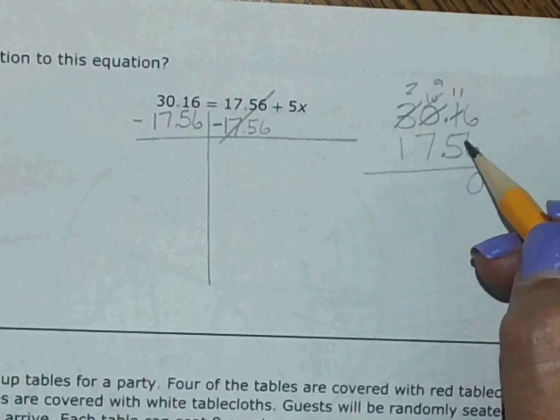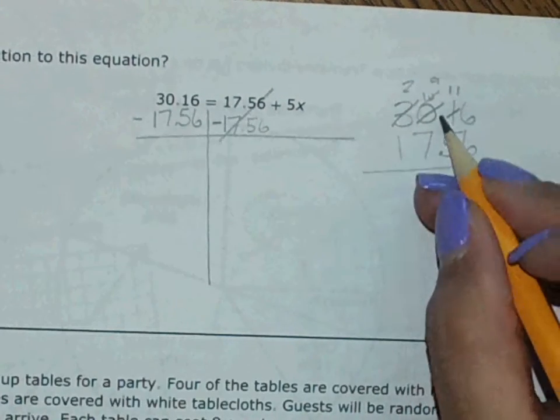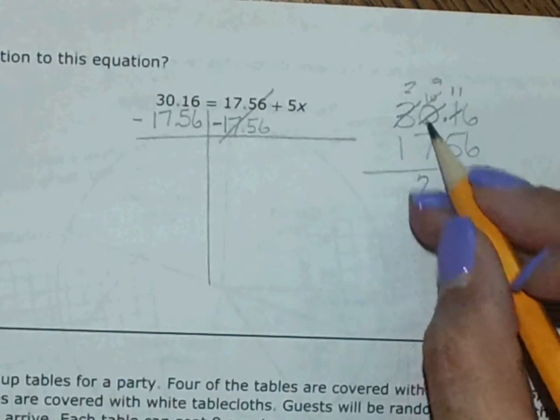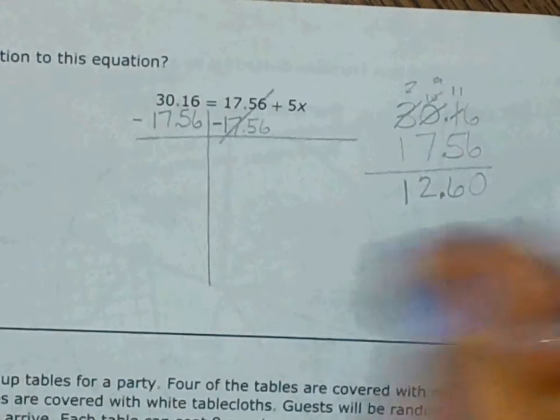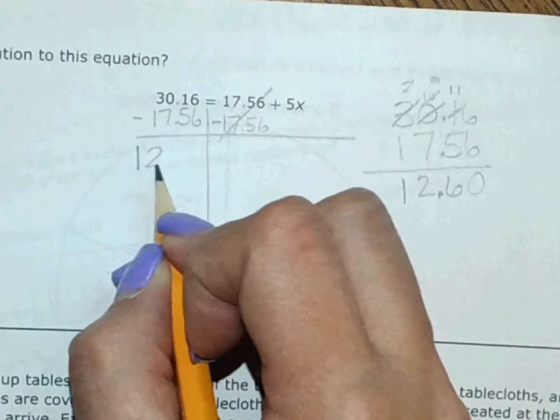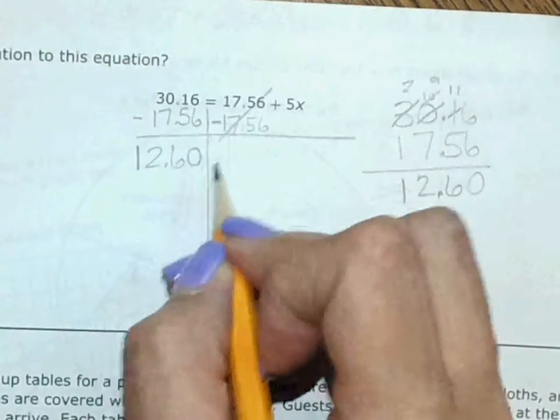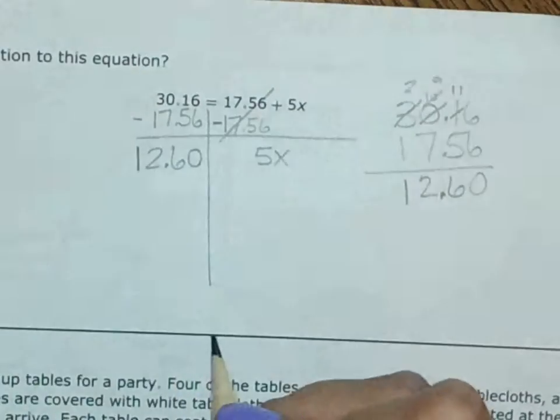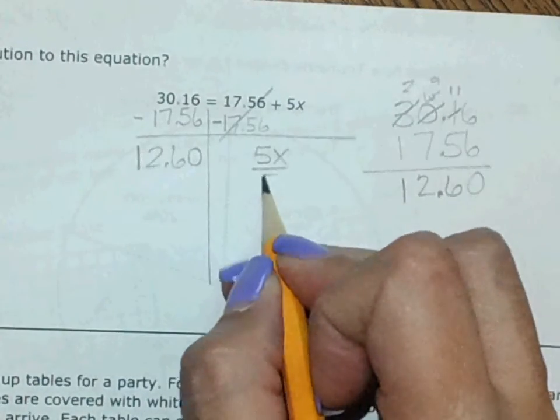11 minus 5 is going to give me 6. Bring down my decimal. 9 minus 7 is 2. 2 minus 1 is 1. So this subtraction gives me 12.60. That's canceled. Bring down 5x. Last step, divide by 5.